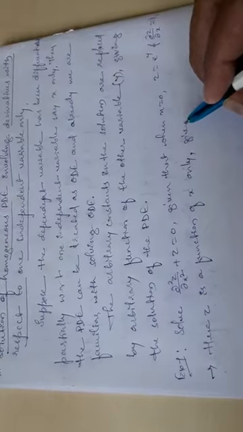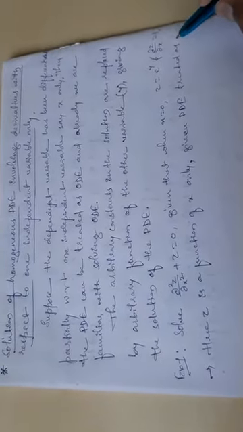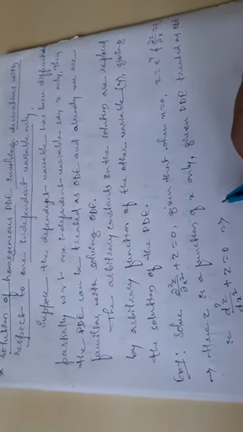Therefore, the given PDE is treated as an ODE, that is d²z/dx² + z = 0, which we can write in operator form as (D² + 1)z = 0, where D is the differential operator d/dx. This is a homogeneous differential equation.